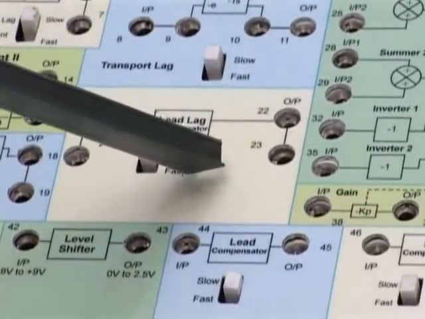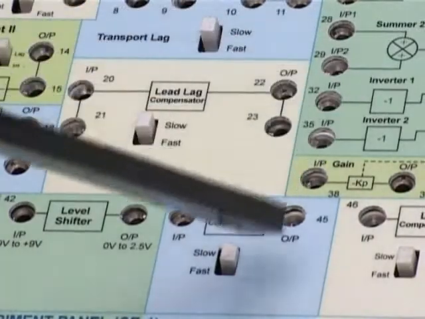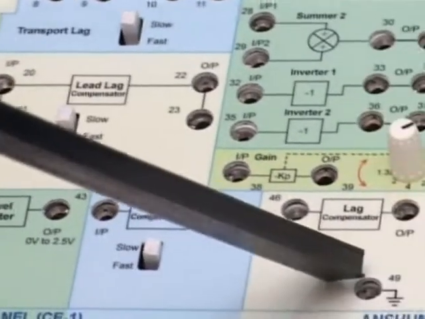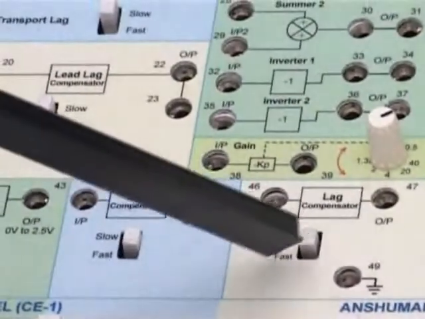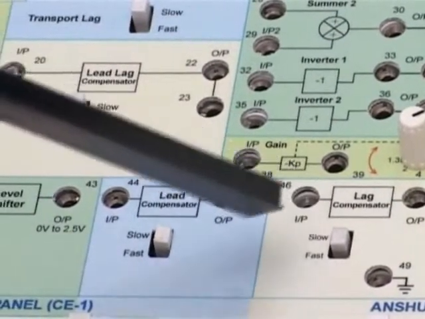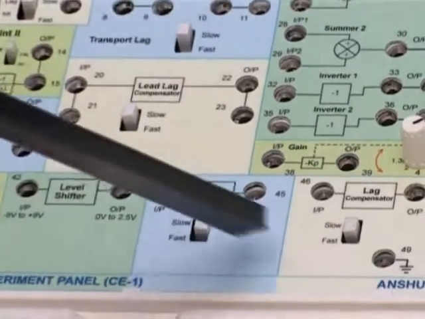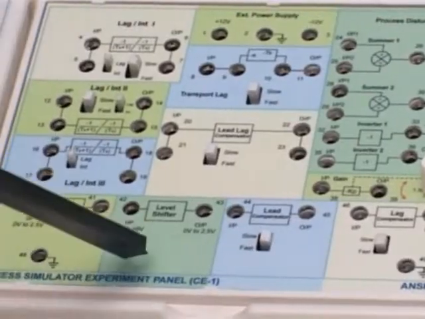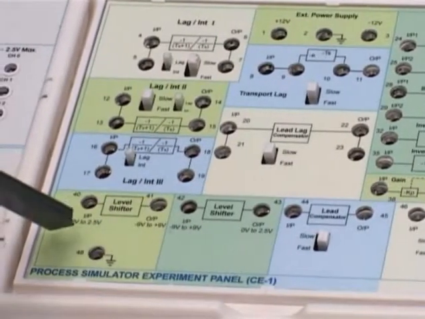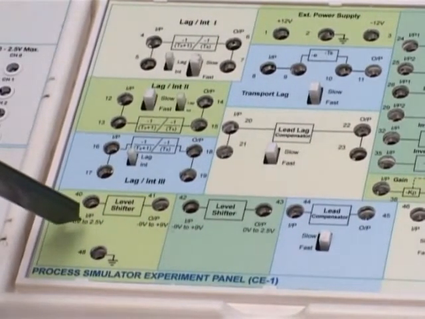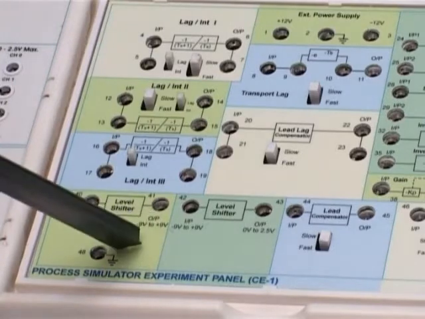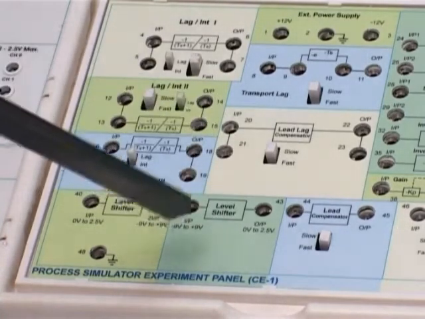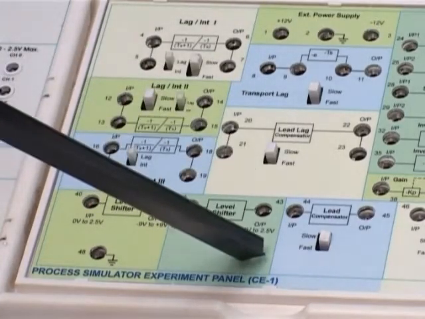And this is the lead lag compensator, and this is the lead compensator. This is the lag compensator. All switches should be at slow position for the PC and fast position for the CRO. These two are level shifters. The left side level shifter is 2.5 volt to -9 to +9. The right side level shifter is -9 to +9 to 2.5 volt.